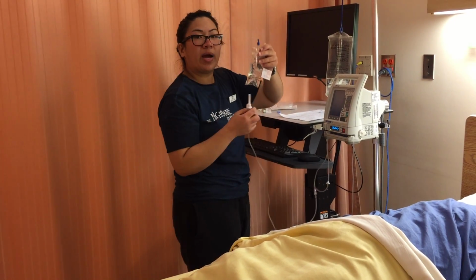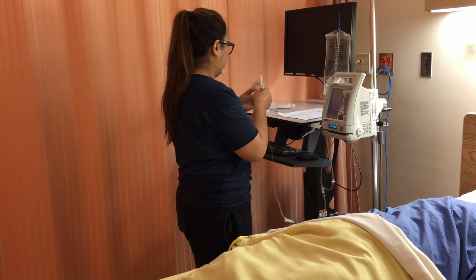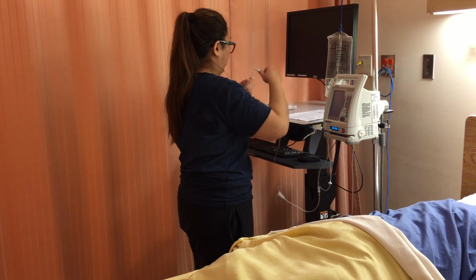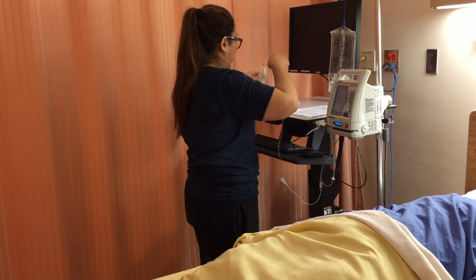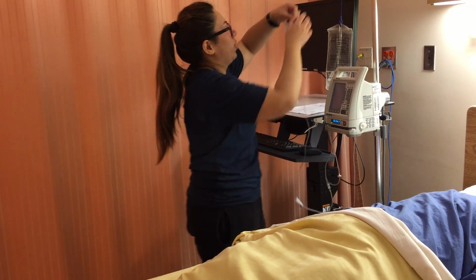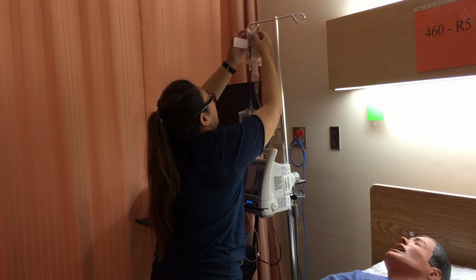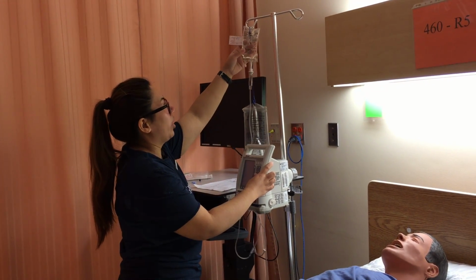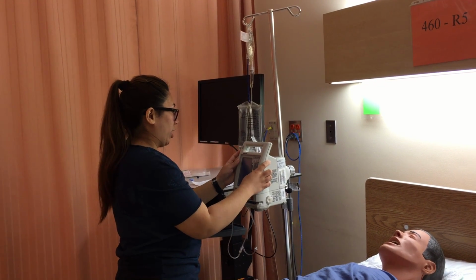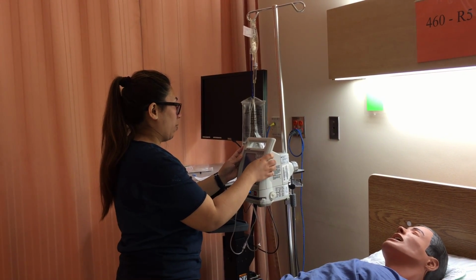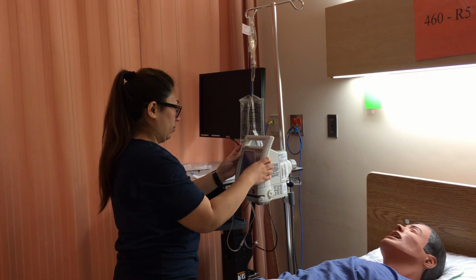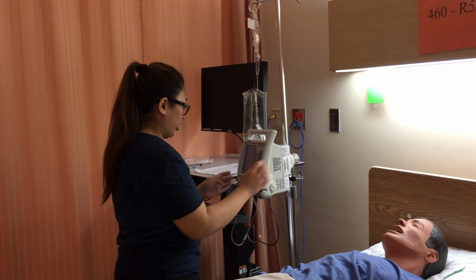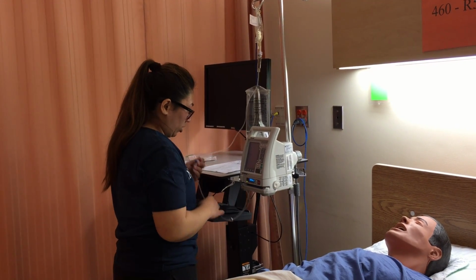Now we are ready to spike this secondary medication, and it is ready to hang. Because I have 107.89 here, and I would run it for an hour, I would put 108 mL per hour. The volume is 108 mL. Confirm secondary and start. Make sure all clamps are open.